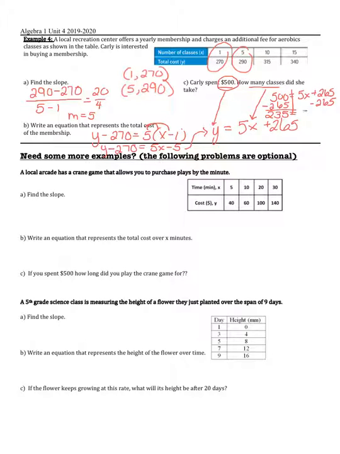So 235 is equal to 5x. And then I'll divide by 5. And that gives me 47. So I'm going to do that in a different color just because, not a lot of room. Divide by 5. Okay, so x is equal to 47 classes.